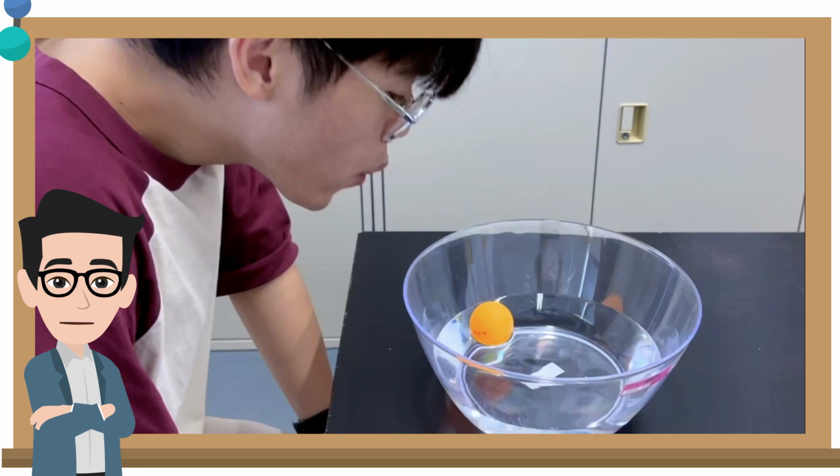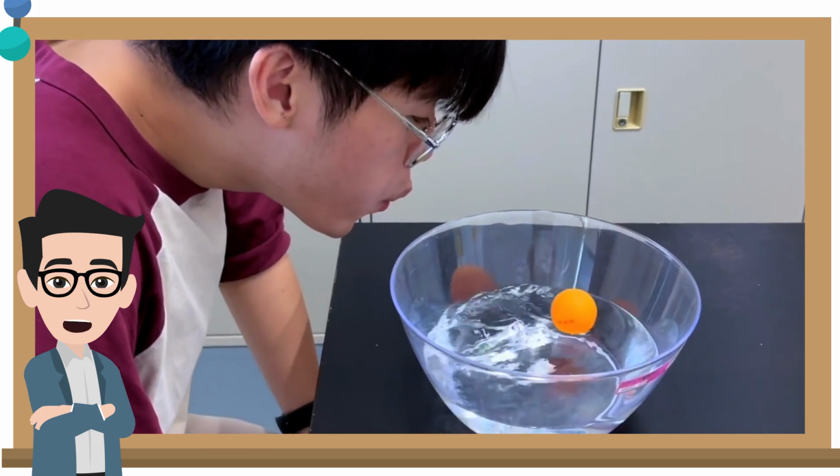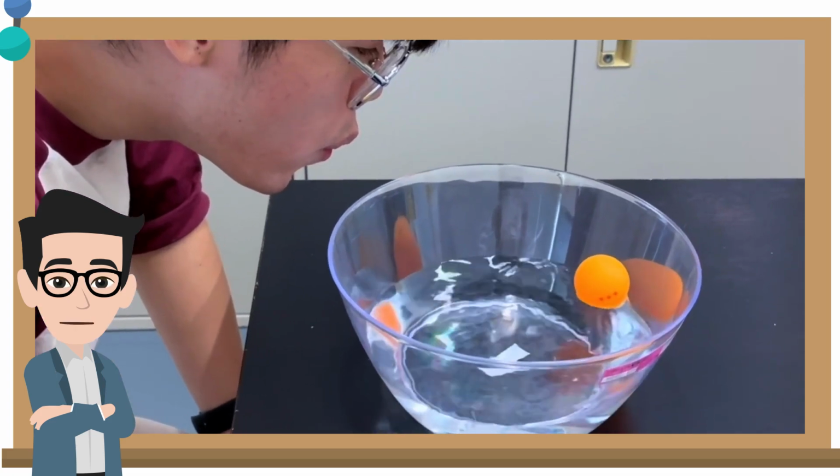Blow wind at the water. Observe what happens to the water and ball. Pause and discuss.